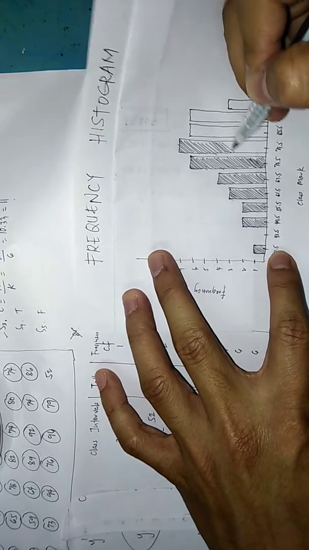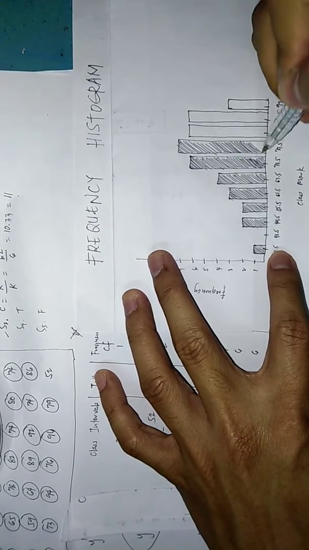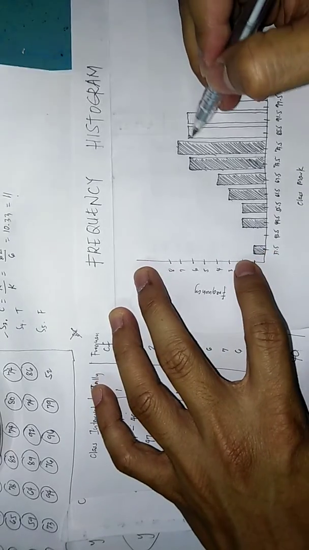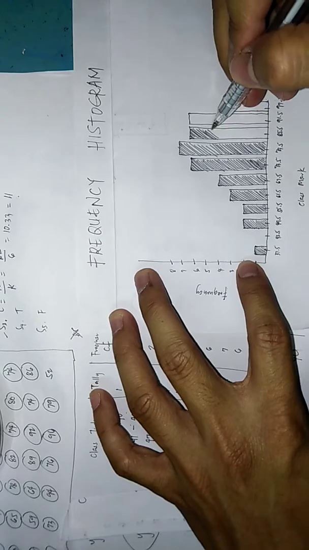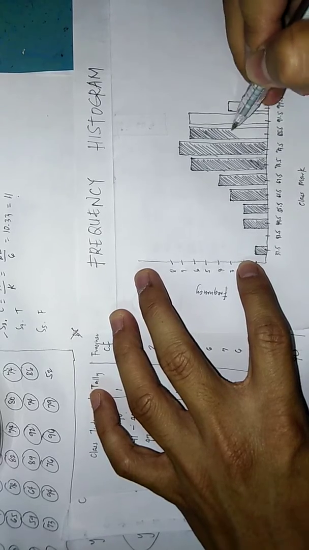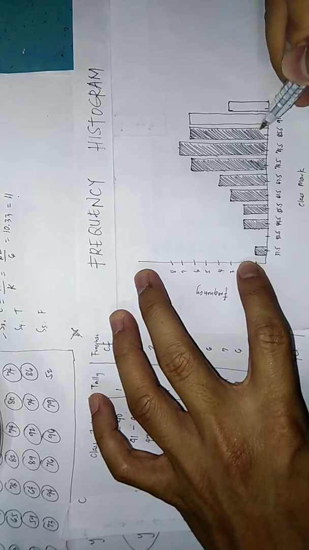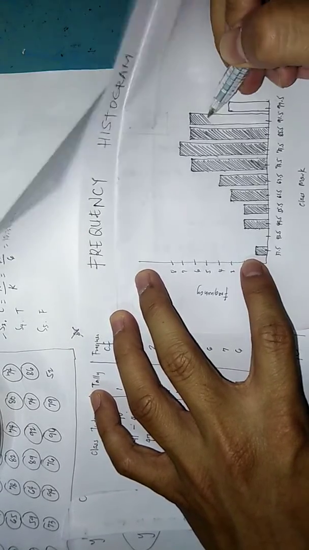Yan. Medyo may katagalan lang. But once you're done with this one, makikita mo how good the graph is. Kaya dapat very accurate yun sa pagdodrawing ng mga lines and of course yung alignment ng frequency and class mark. Right? So last 2.